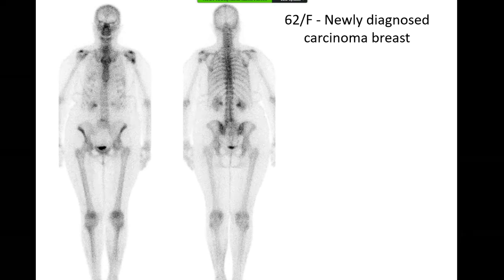While they can be symmetrical, they can also be asymmetrical. So again, the distribution of the uptake, and trying to localize exactly whether they involve the bone or the joint, which on a bone scan can be a bit challenging, is important to differentiate between normality and abnormality.